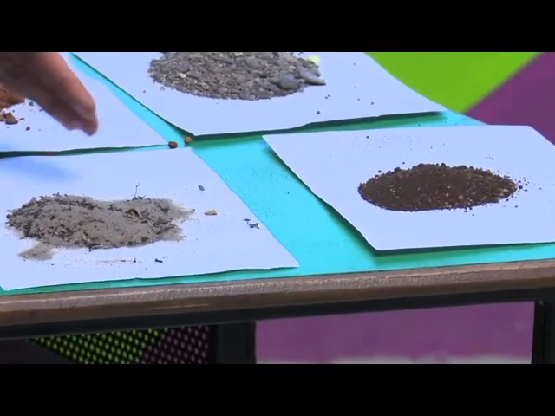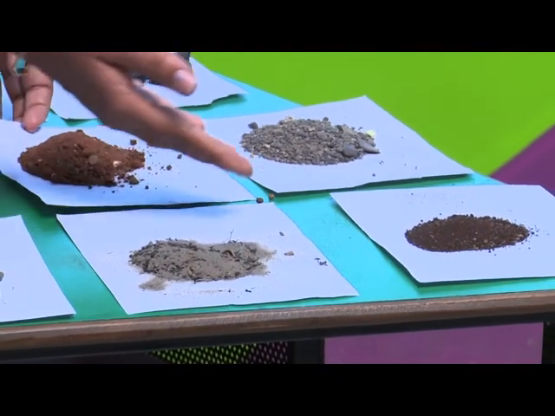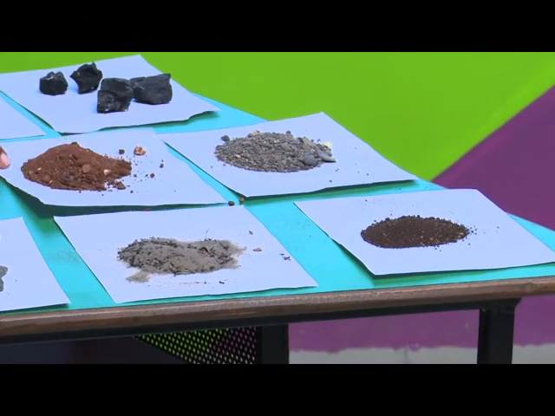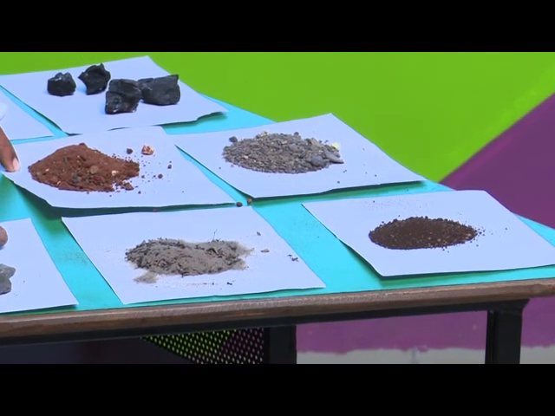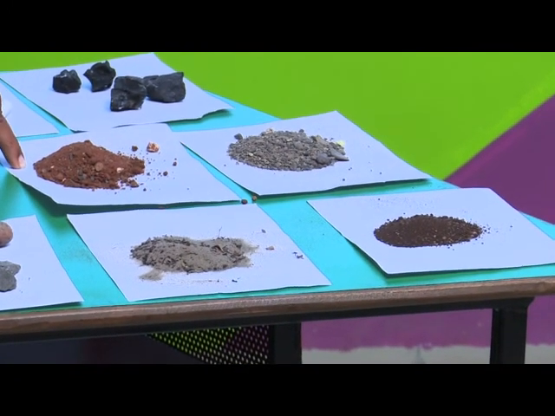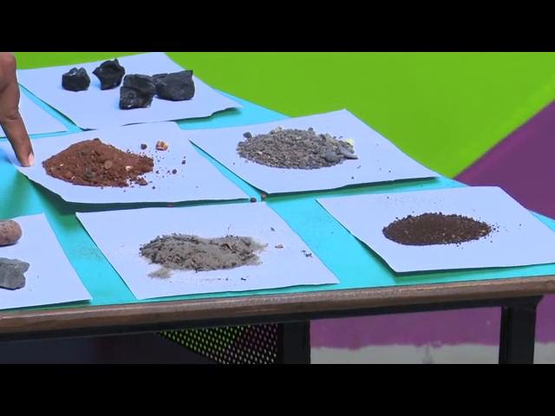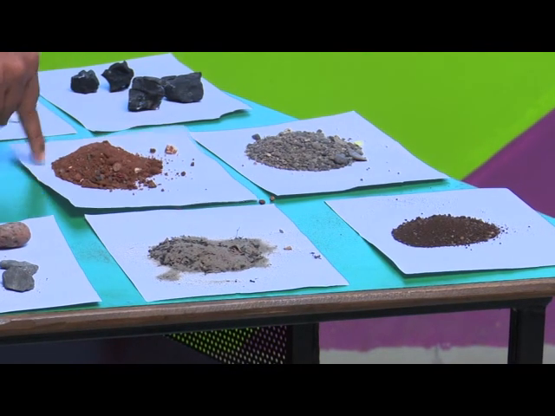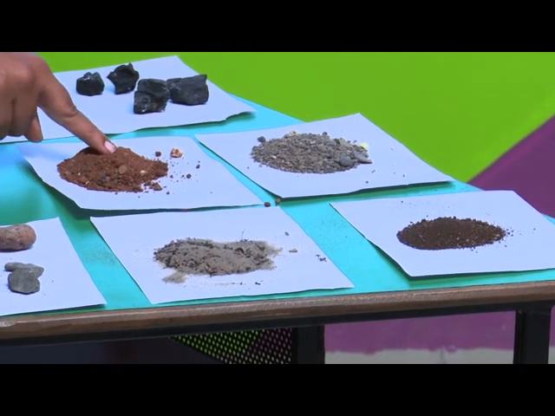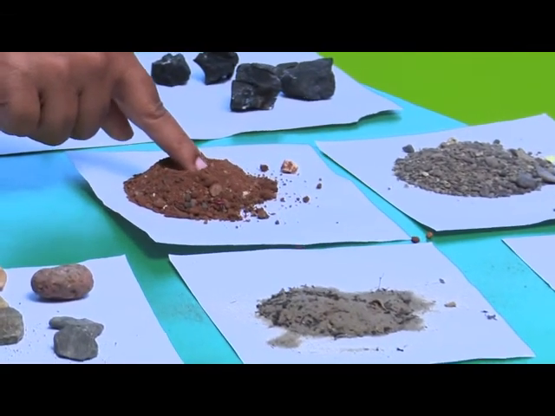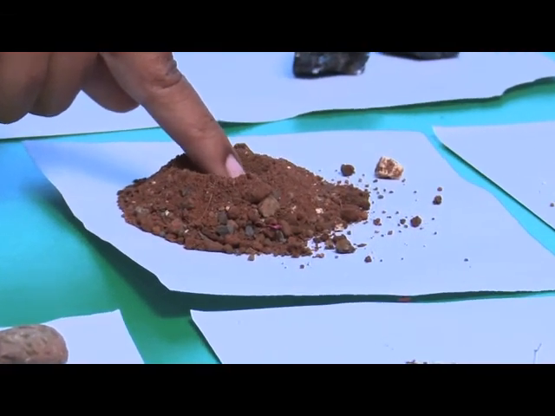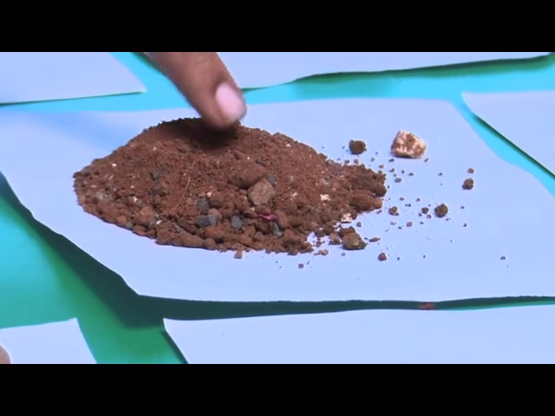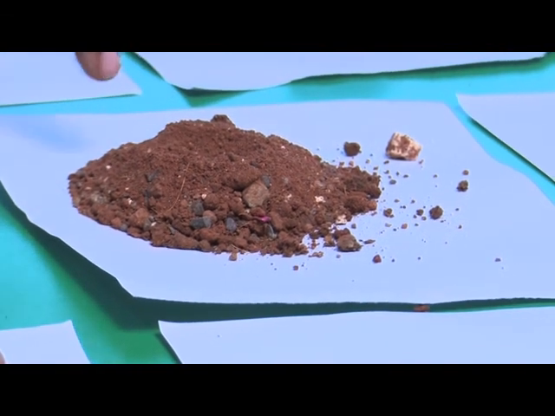Now see here. I have collected different types of soil from different places. Can you see here? Yes students, can you see? Have you ever seen this type of soil? If you have seen, where have you seen? Just think where you have seen. First I will show you. See this red color soil. Where have you seen it? Do you remember? Where you play in the school, in the playground. Yes, this soil I have collected from our playground.